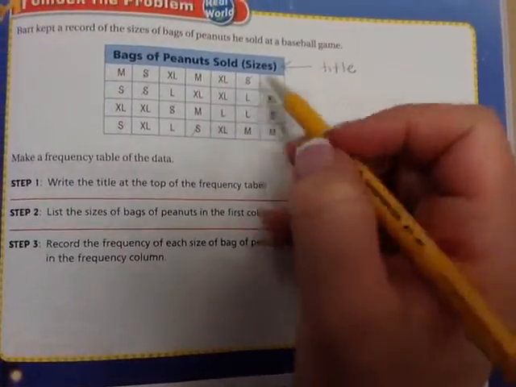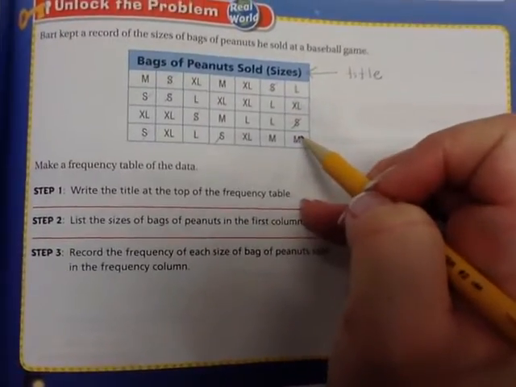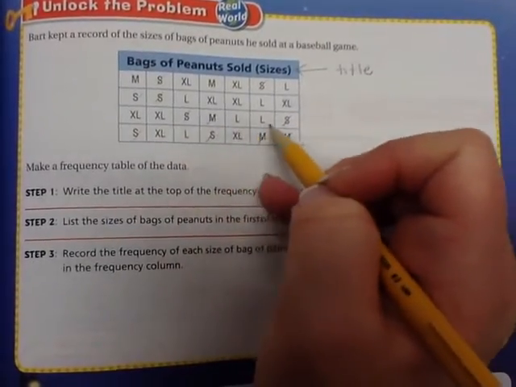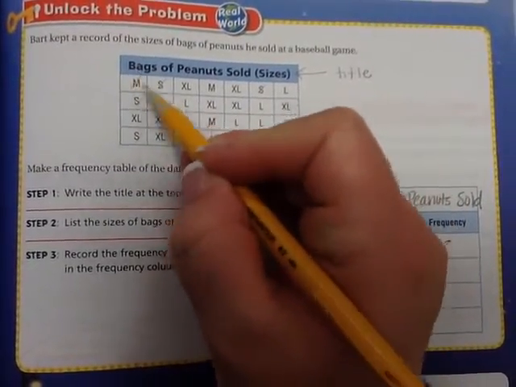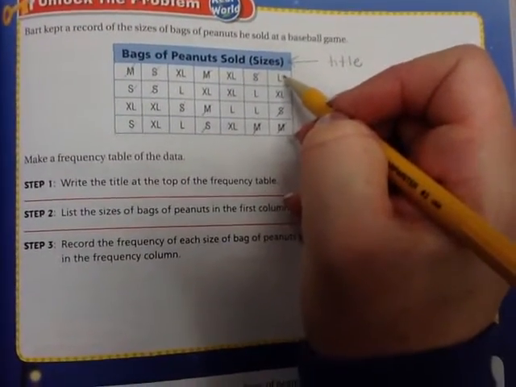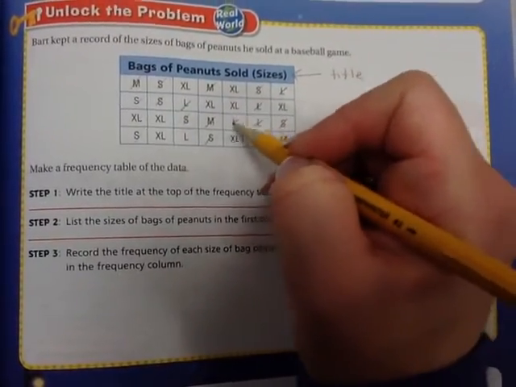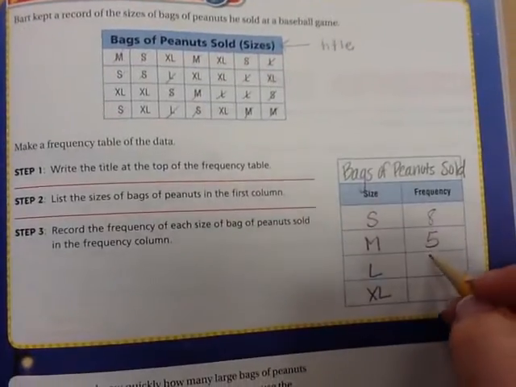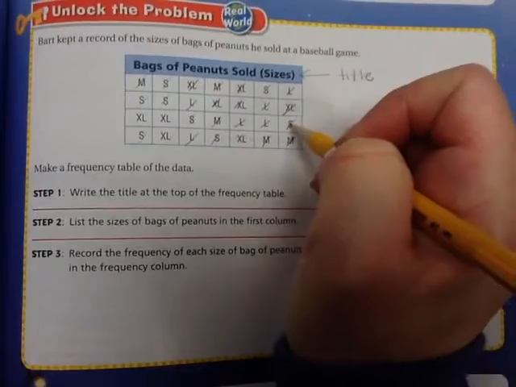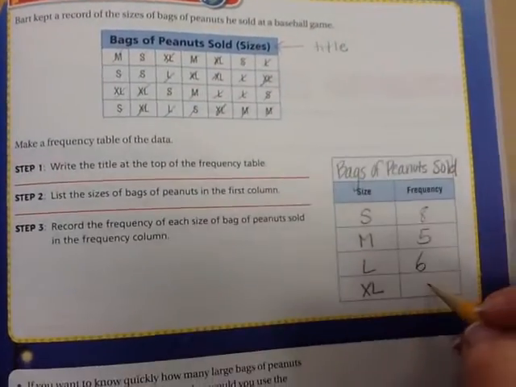Then I would go here and go medium. 1, and I would start at a row. Just don't start randomly. I would either start at the bottom or the top. 1, 2, 3, 4, 5. Larges, starting up at the top for this one. 1, 2, 3, 4, 5, 6. Extra larges. 1, 2, 3, 4, 5, 6, 7, 8, 9.